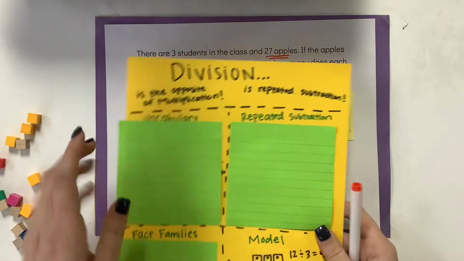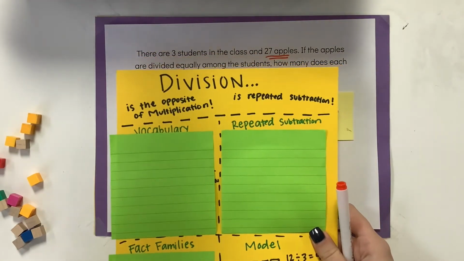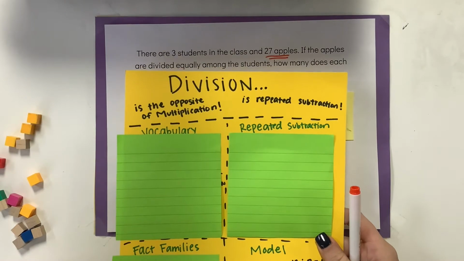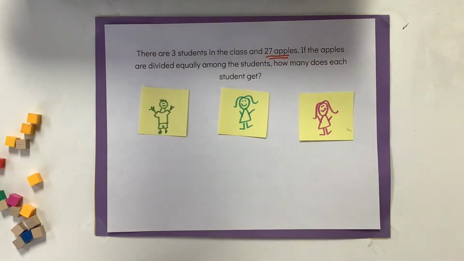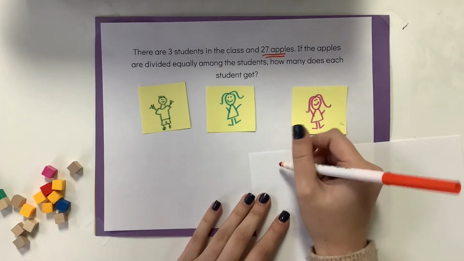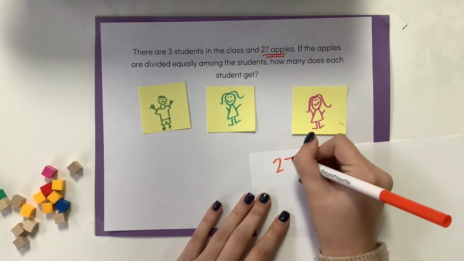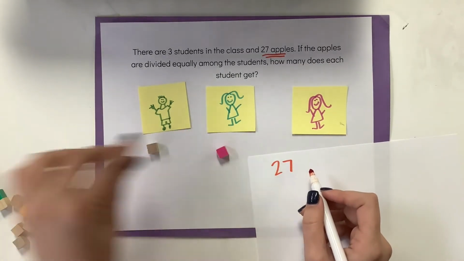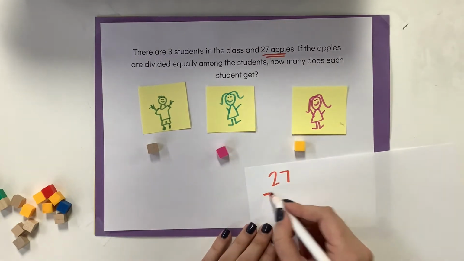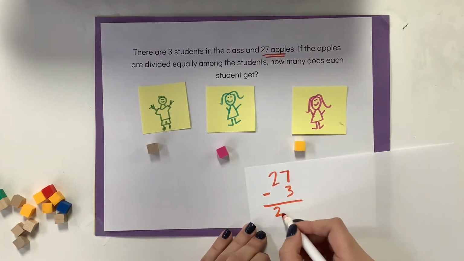Division is also repeated subtraction, which makes sense because we know multiplication is repeated addition, and addition and subtraction are opposites. What do you mean it's repeated subtraction? Well, let me show you. So if I started with 27 apples, when I give each kid an apple, I got rid of 3 apples, so minus 3 is 24.